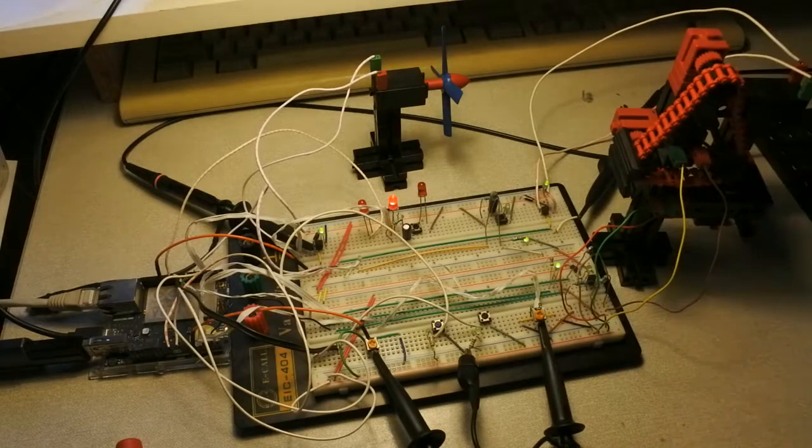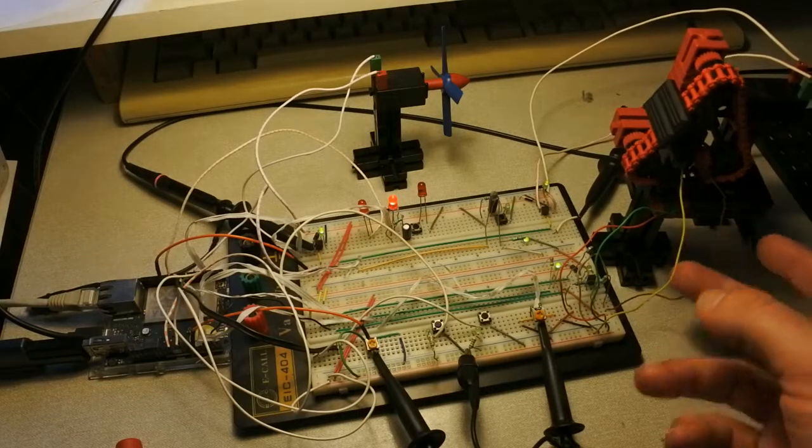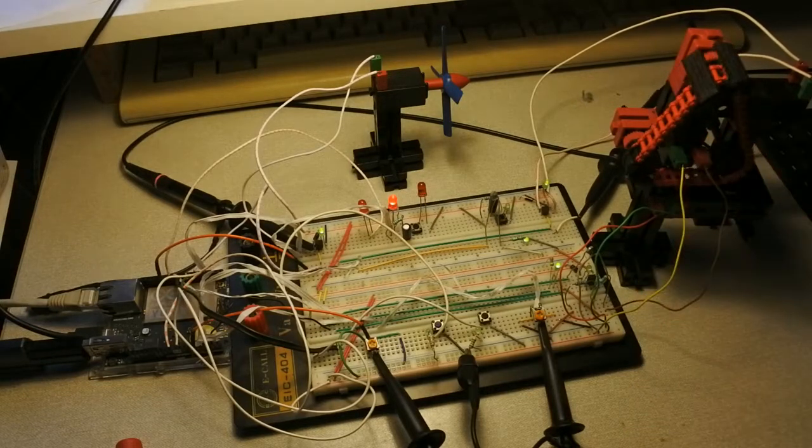So yeah, let's make it run again. Giving input makes it, or should make it run. Yeah, it runs.